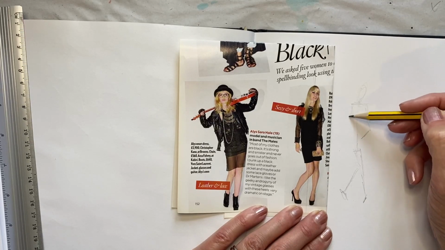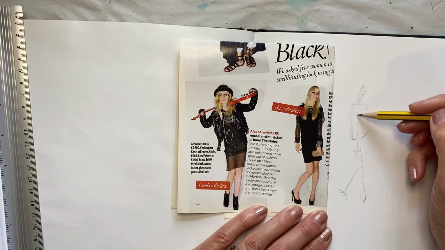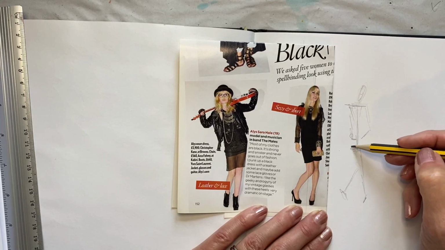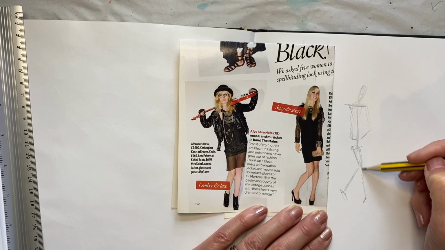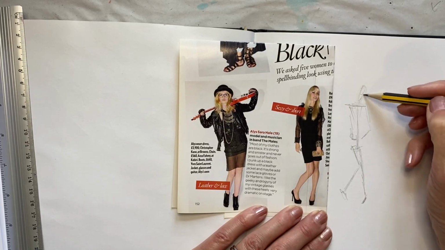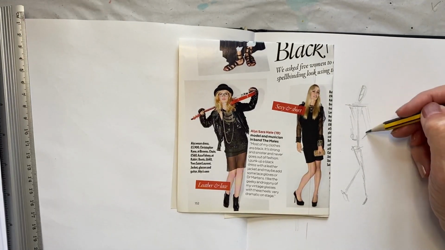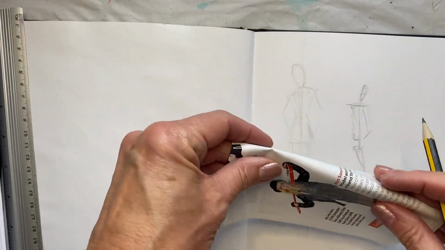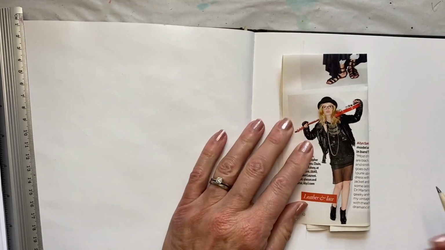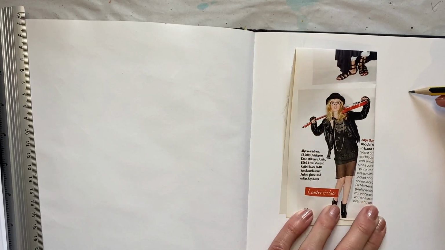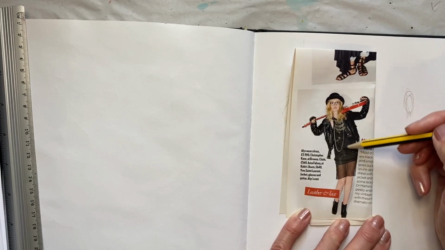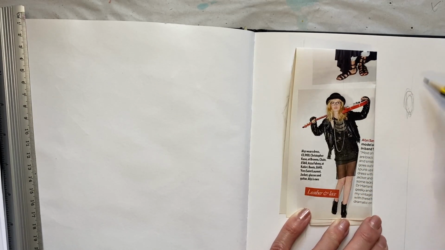And don't worry about things going wrong, because all you're doing at this point is doodling. So she's going to look a bit odd at the moment, but we can build on this. I want you to get this idea of building up shapes. There we go. She's lovely, isn't she? The center line goes down there, whoop, down there.